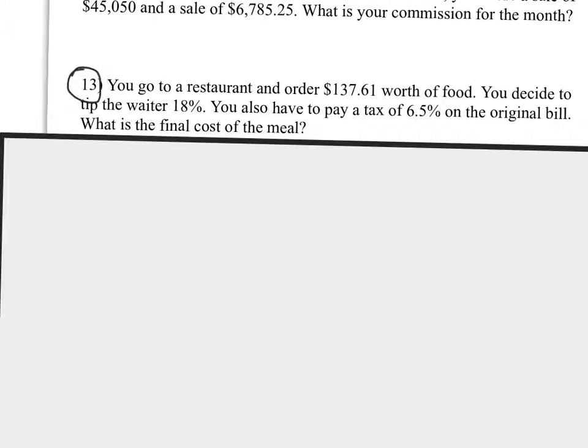Number 13, you go to a restaurant and order a lot of food. Must be a group here. $137.61, and you're tipping the waiter 18%, and you're also paying a tax of 6.5% on the original bill. What is the final cost of the meal?